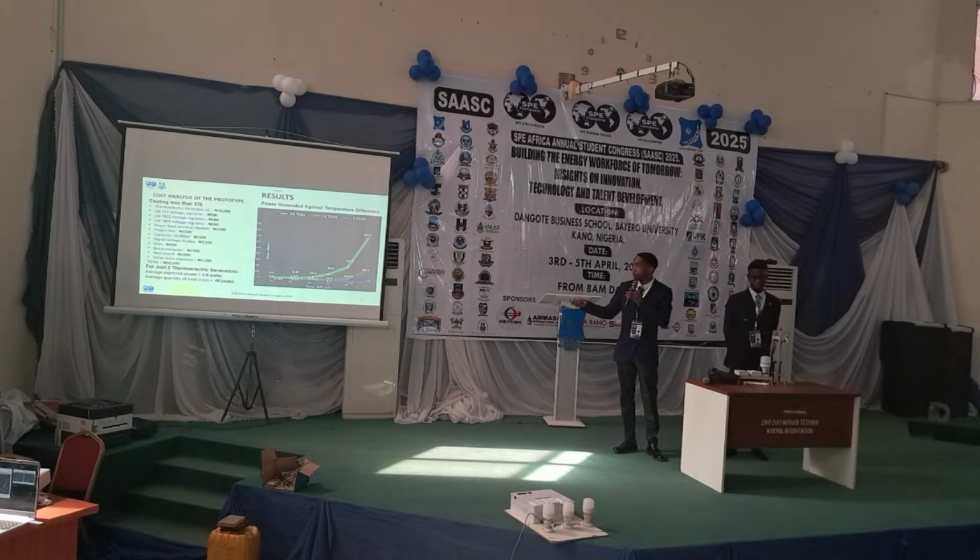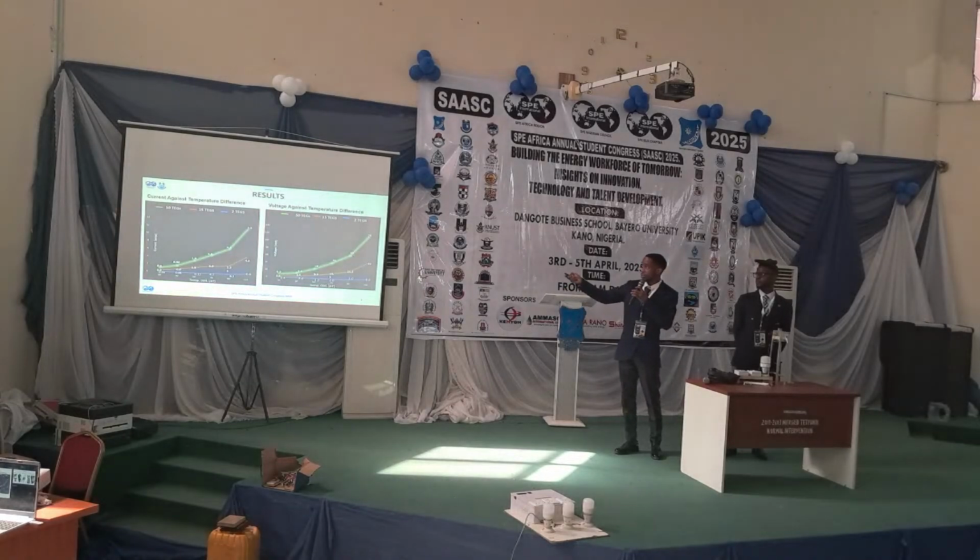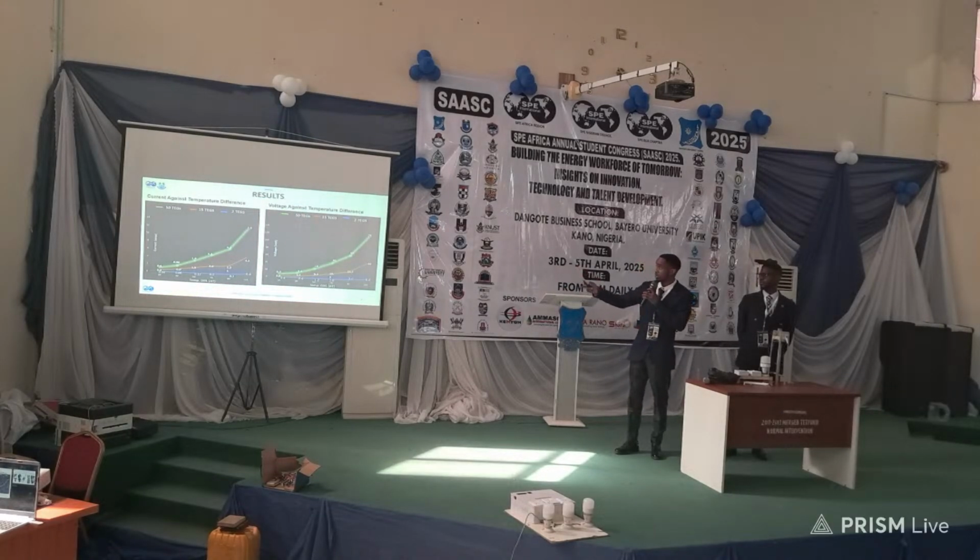Now, moving forward, our cost analysis: we have the thermoelectric generator we purchased for about 16,000, with a list of other things, costing us about 32,000 naira. The average power generated is 3.6 watts, average quantity of heat input 40 joules. Then we decided to program our results with 50 TEGs, 15 TEGs, and 2 TEGs. You could see the power generated against temperature differential. Also, the current against temperature differential and voltage against temperature differential follow the same trend, as you can see.